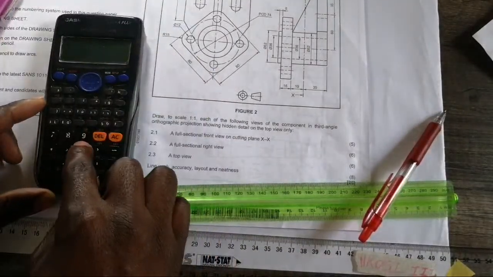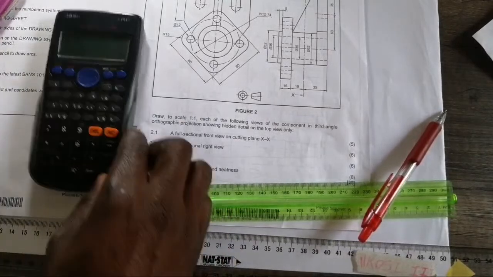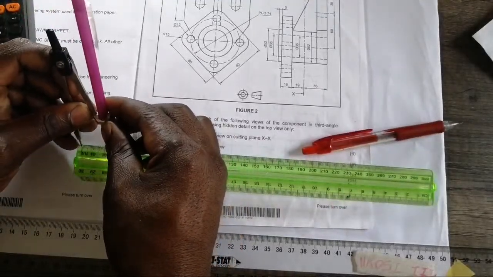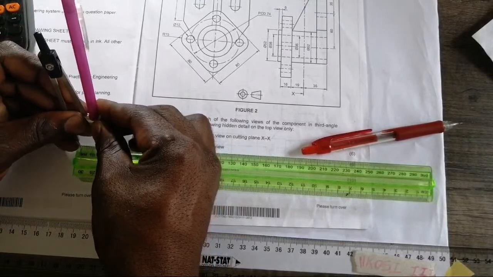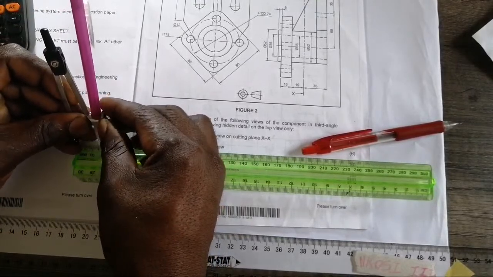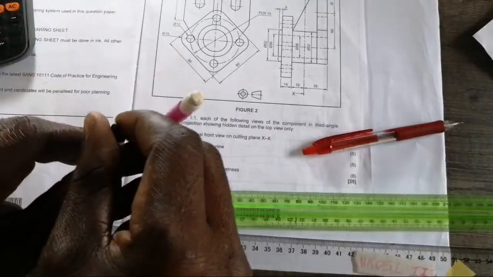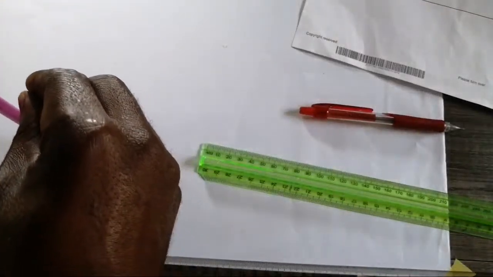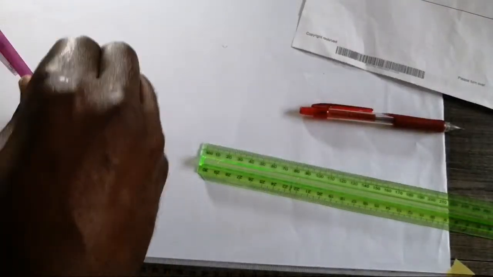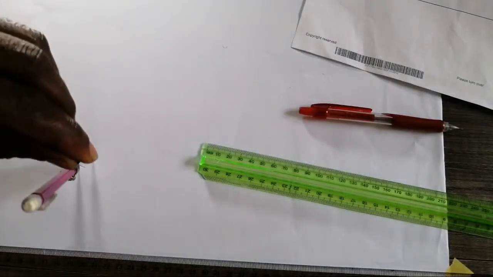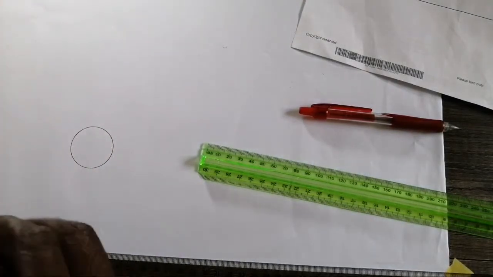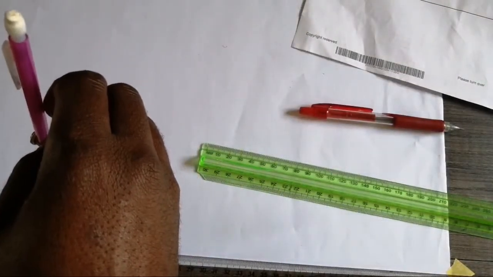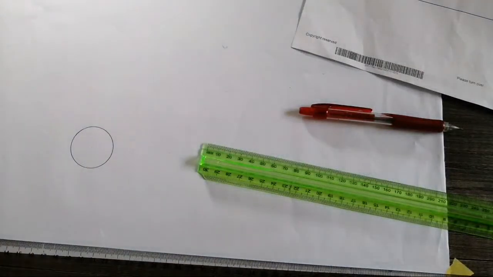So 36 divided by 2 is 18 millimeter. 15, 17, 18. This is that one, 18 millimeter. And from there, I can decide to start drawing here. Like this. Like this.